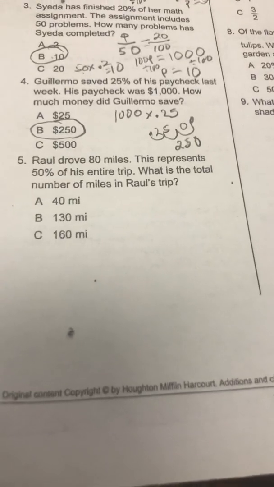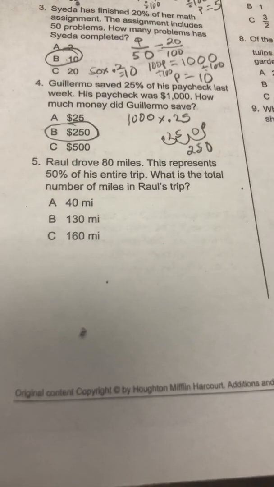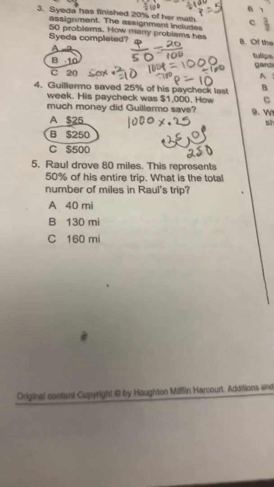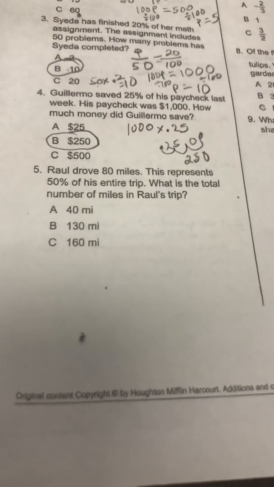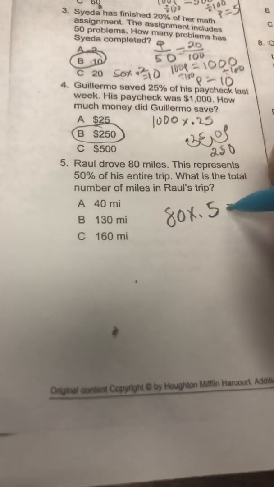Now we have Raul drove 80 miles. This represents 50% of his trip. What is the total number of miles in Raul's trip? Well, you should know that 50% means half, right? So half of 80 is 40. So in my calculator, I could take 80 times 0.5, and I would get 40.